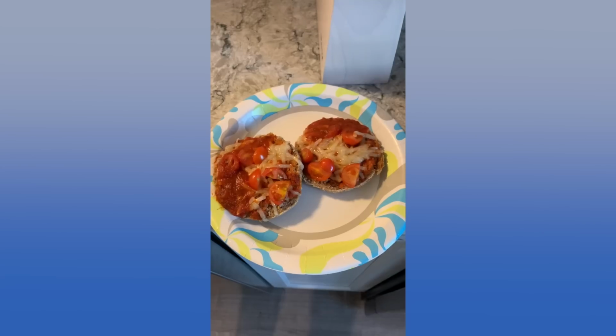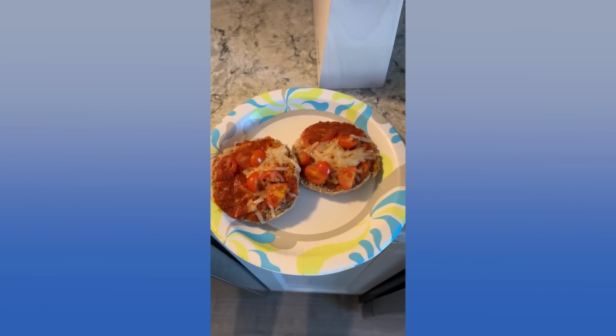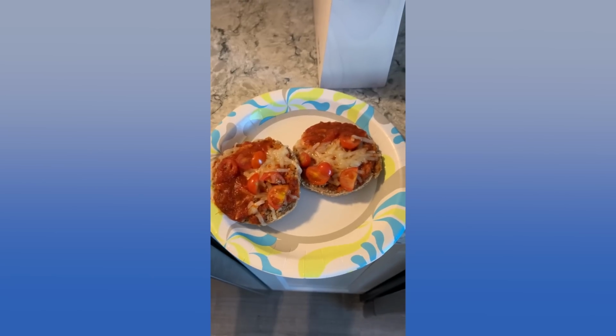So just another snack to maybe think about trying at home. Trying all these new things during our COVID quarantine to learn.